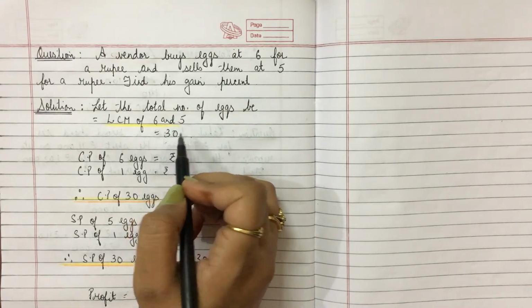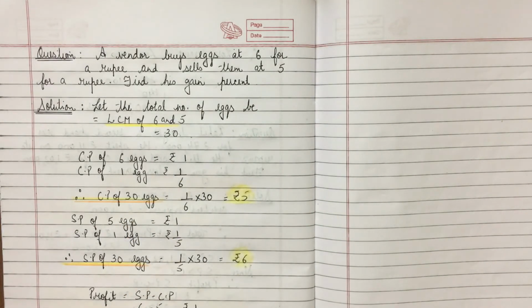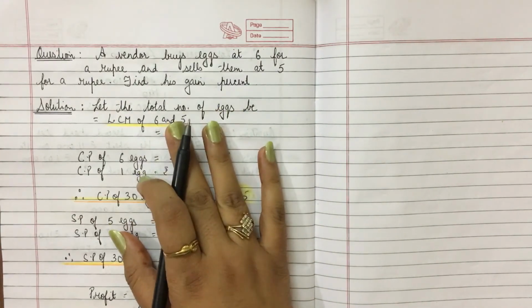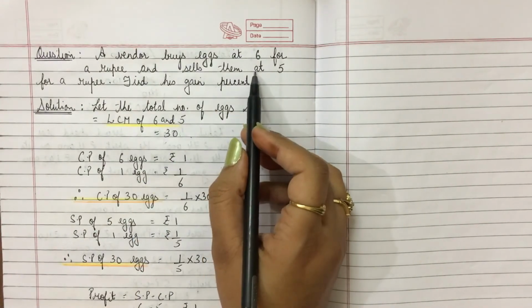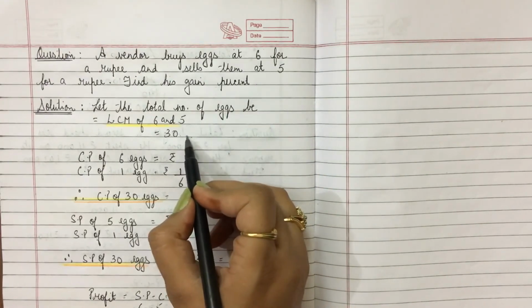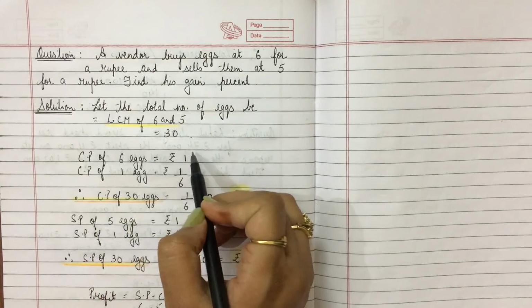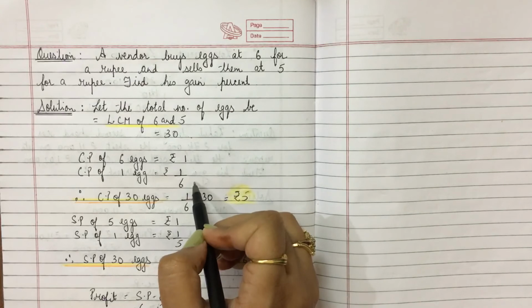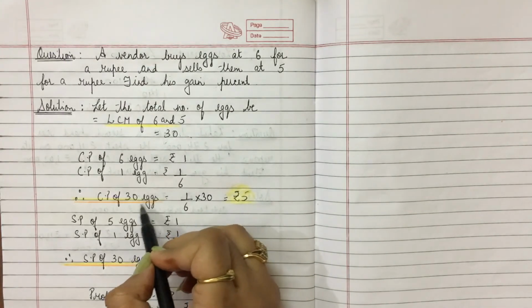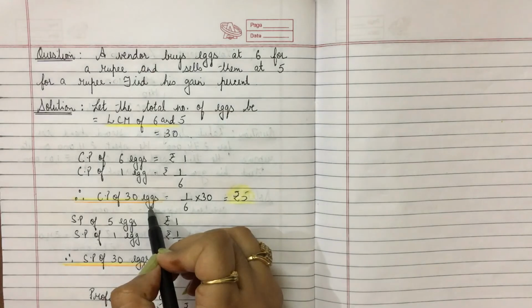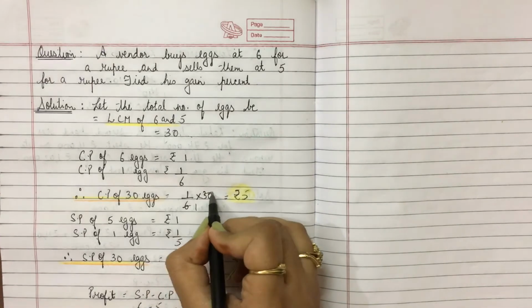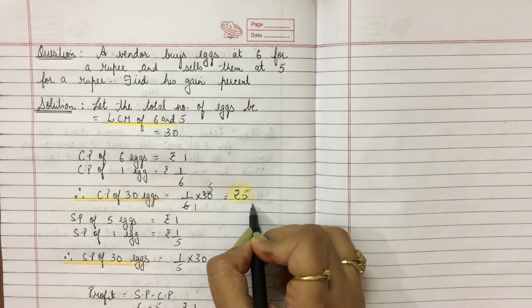We can take this number of eggs to be 100 also, but at times, if you see, 100 is not a multiple of 6, so it becomes difficult. We will be having decimals in calculations. So therefore, to make our calculation simple, we take it as the LCM of the numbers given in the question. The LCM of 6 and 5 is 30. Now the cost price of 6 eggs is rupees 1. From this we can find the cost price of 1 egg, which is rupees 1 upon 6. Therefore, cost price of 30 eggs, since we are comparing for 30 eggs, will be cost price of 1 egg into 30, which comes out to be, after reducing, rupees 5.